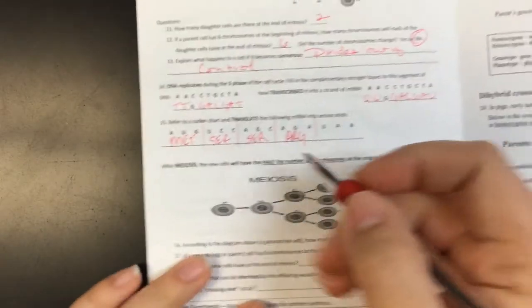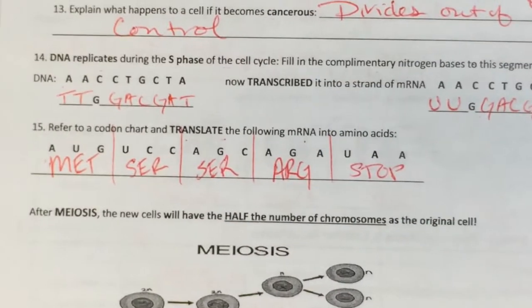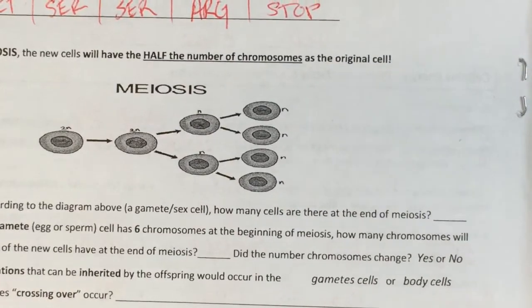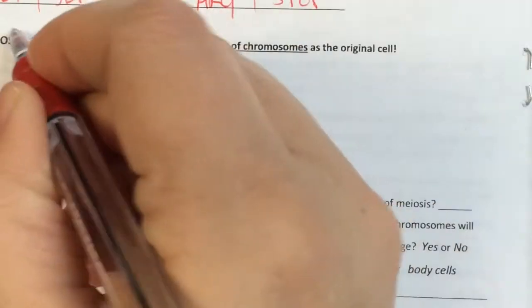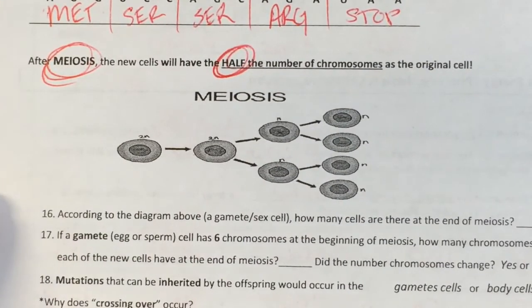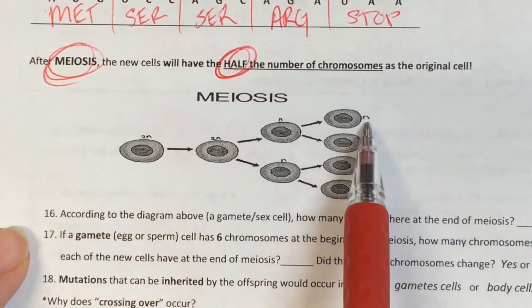All right, so we put a stop in right here. So MET, SER, ARG, stop. All right, after meiosis, the new cells will have half. Meiosis was half. Remember, mitosis was same. Half the number of chromosomes as the original. So we start out at 2N, we end at just 1N.